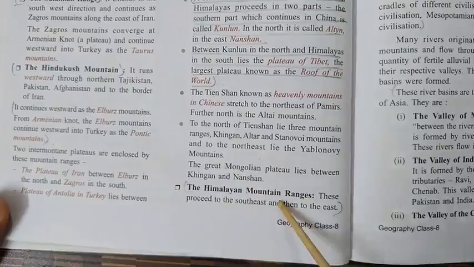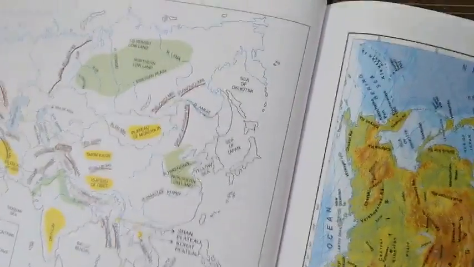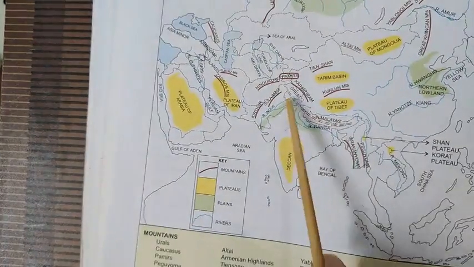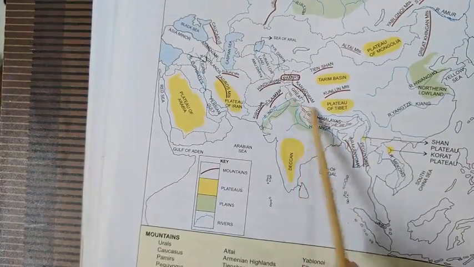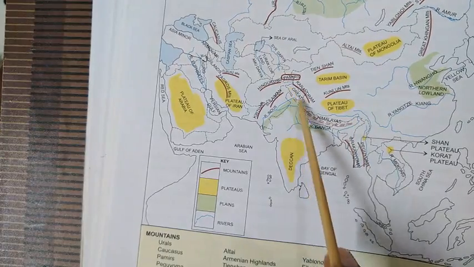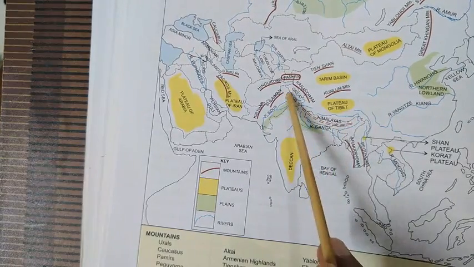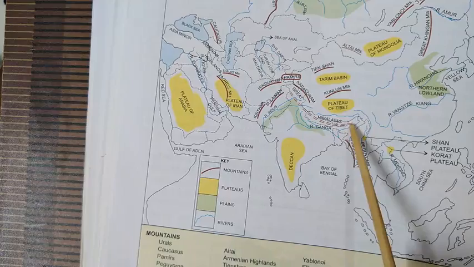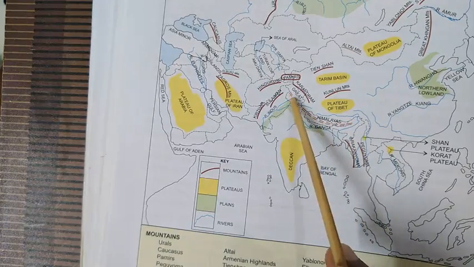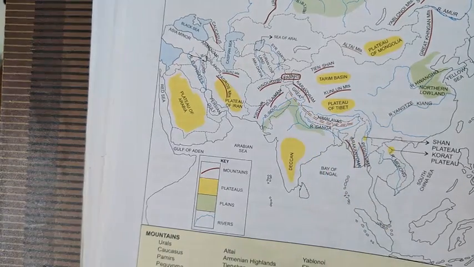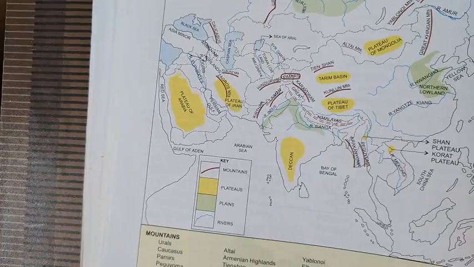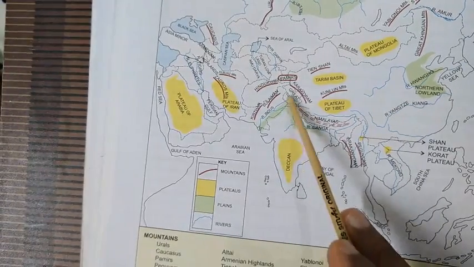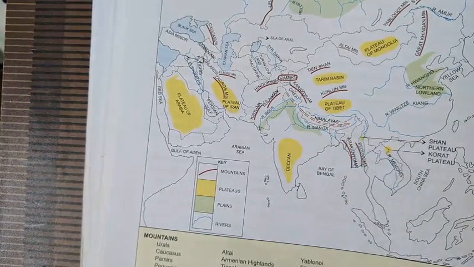The next is the Himalayan range. I showed you about the Himalayan range. Now let me show you the figure. From Jammu and Kashmir up to Arunachal Pradesh, there is one range called the Himalayan, and this Himalaya is in an arc shape, and that's why it is also called the Great Arc of Himalaya. Why? Because you will find it is in the arc shape, right?